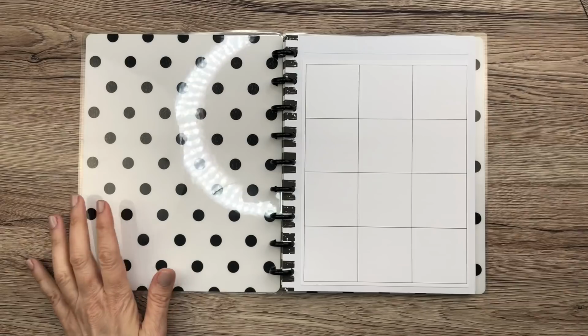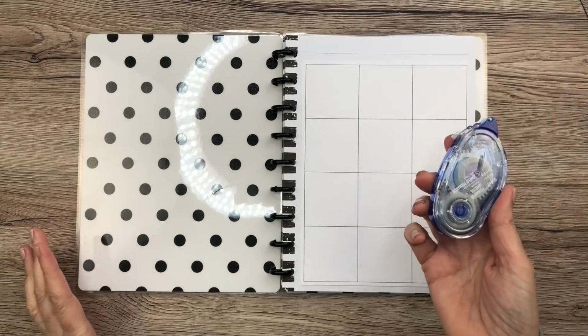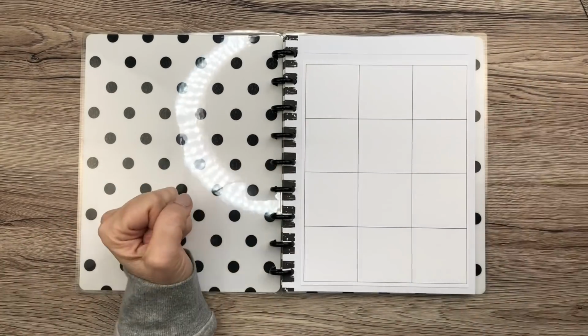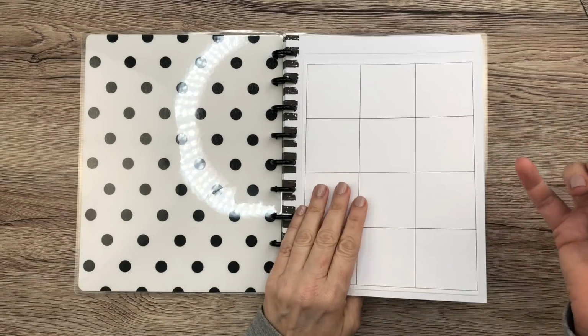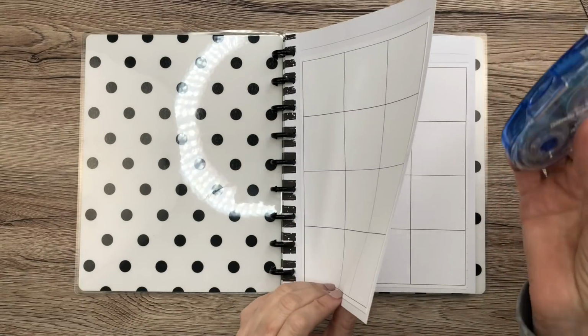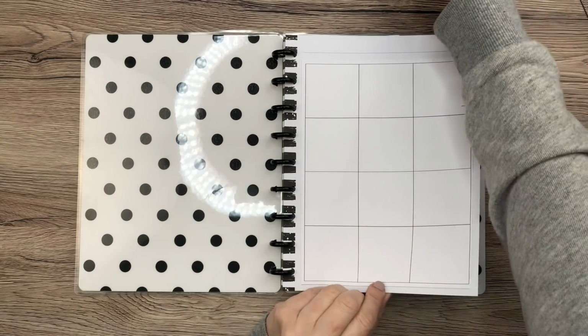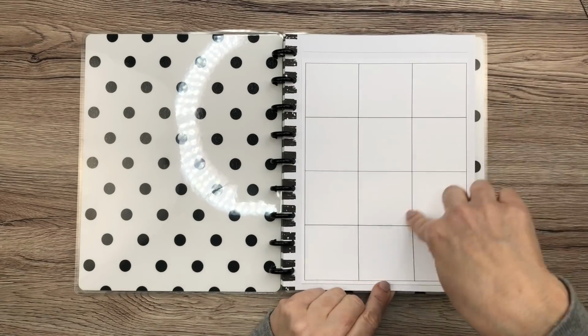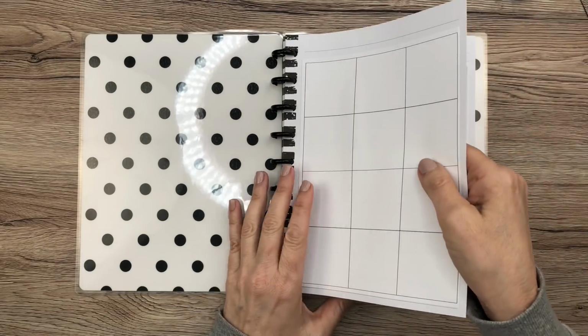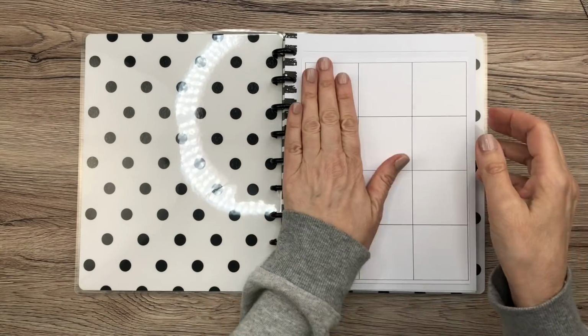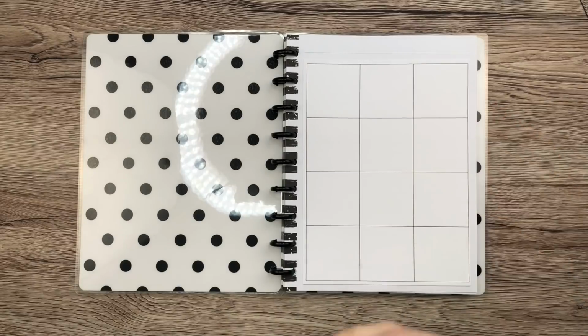Just to clarify, if you do this, you do not have to use an adhesive roller. You can use a glue stick, but the problem I have with glue sticks is that they tend to warp your page. That's why I like to use these. I didn't put it over the whole thing because I didn't want to waste it, so it might bunch up a little bit in the middle maybe, but hopefully it'll stay pretty flat.